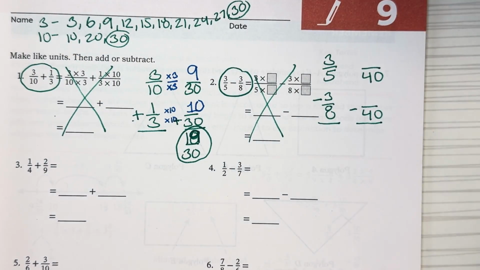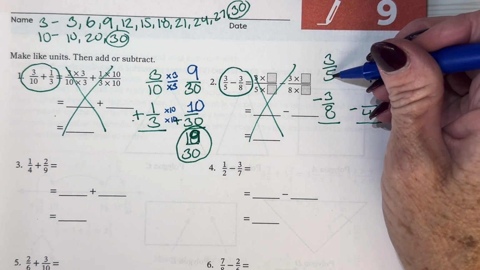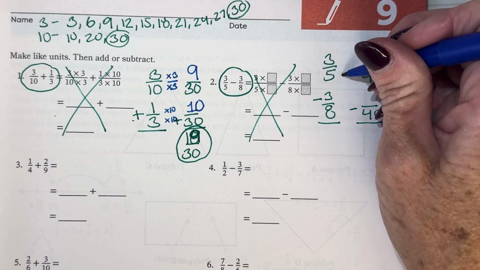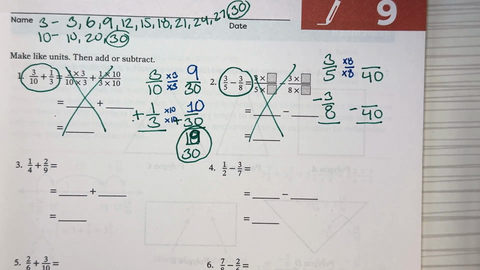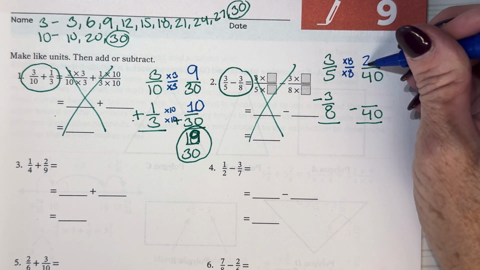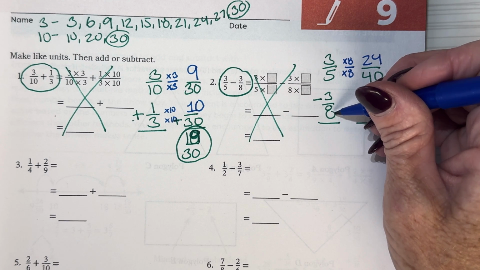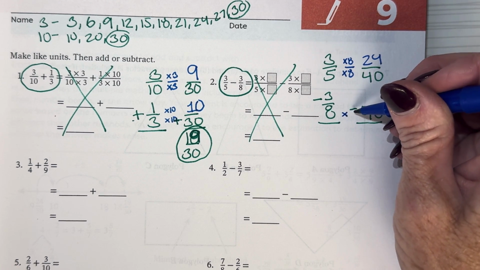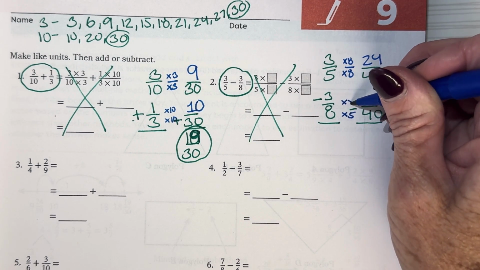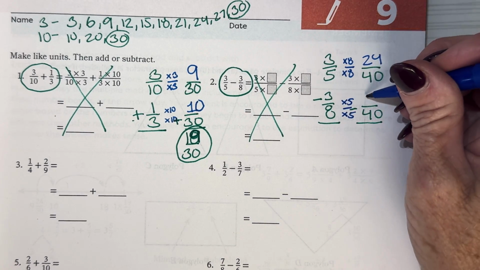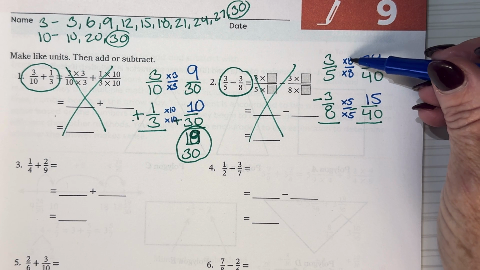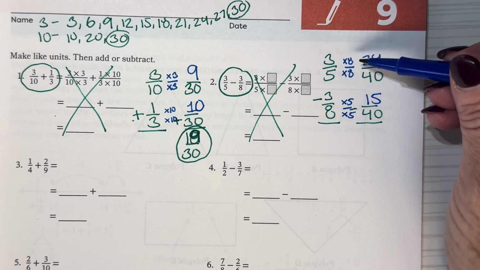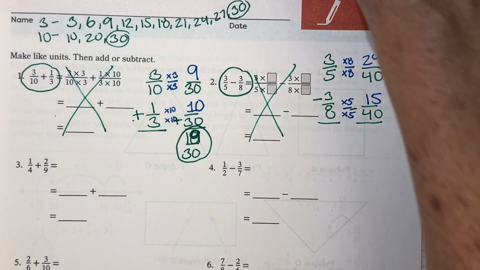And now I'm going to do my new numerators. What happened to the 5 to turn it into a 40? It was multiplied by 8. So I'm going to multiply that by 8, and I get 3 times 8 is 24. What happened to 8 to turn it into 40? It's times 5. So I'm going to multiply that, and I get 15. And again, that works because multiplying something by 8 over 8 is the same as multiplying it by 1.